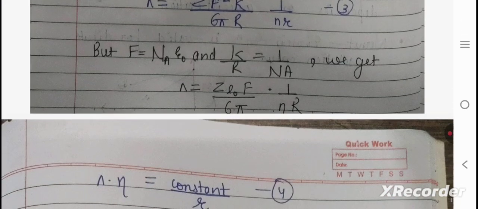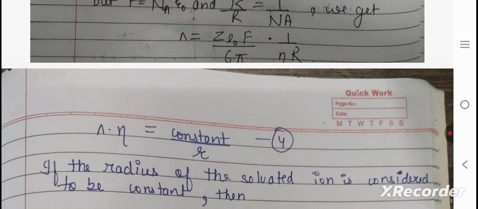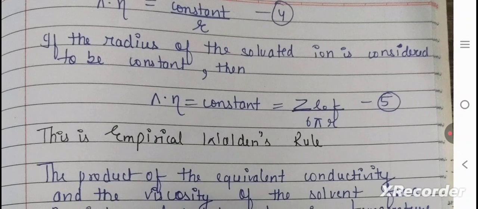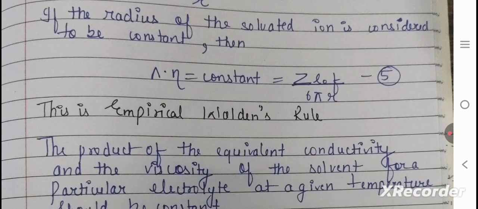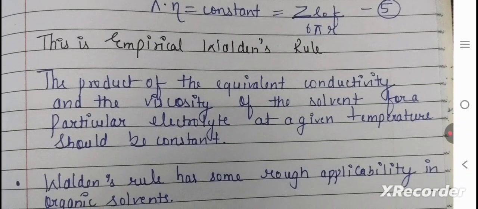But F is equal to Avogadro number into e naught, and k by R is equal to 1 by Avogadro number. We get equivalent conductivity is equal to Z into e naught into F by 6 pi into 1 by eta r. Equivalent conductivity into eta is equal to constant by r, which is equation number 4. If the radius of the solvated ion is considered to be constant, then equivalent conductivity into eta is equal to constant, which is equal to Z into e naught into F by 6 pi r, which is equation number 5. This is the empirical Walden's rule.